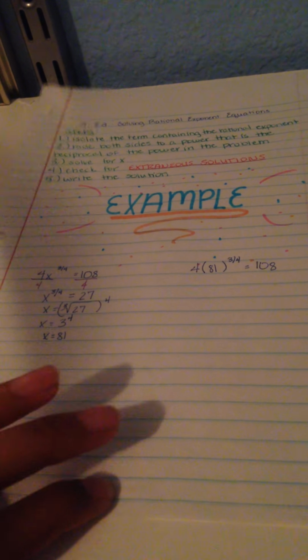And like before on the previous examples, you're going to plug this number back into your equation. So we'll move over here. 4 times 81, because that's what your x was, to the power of 3 divided by 4 is equal to 108.